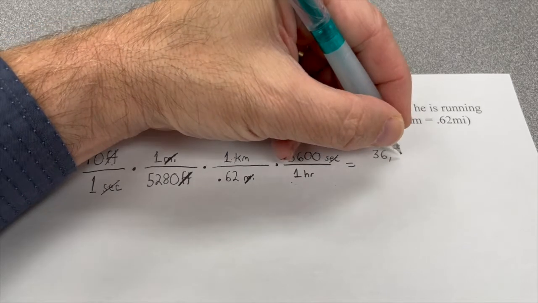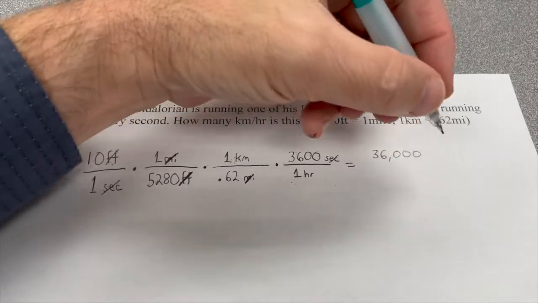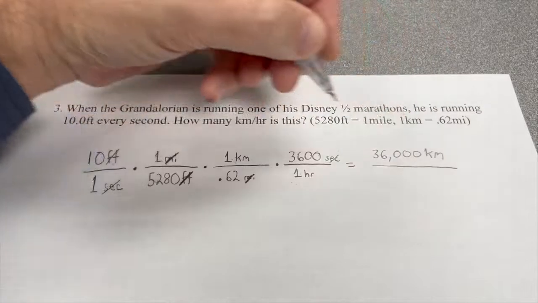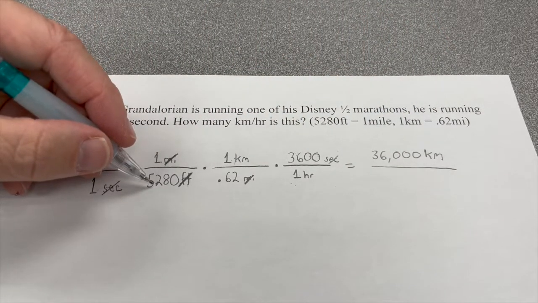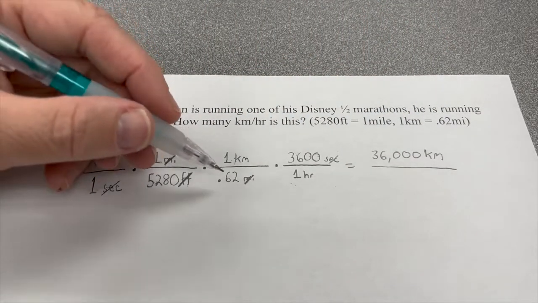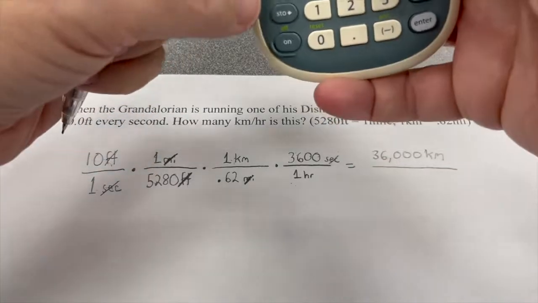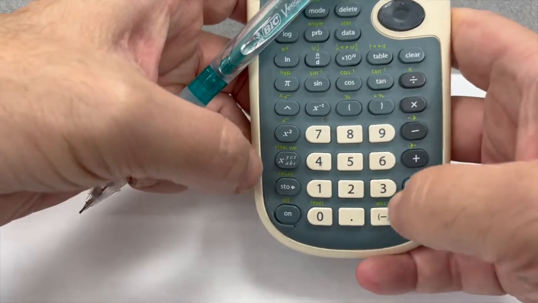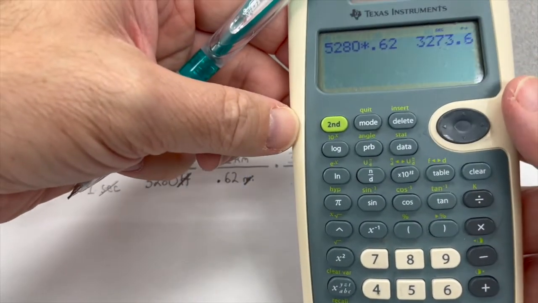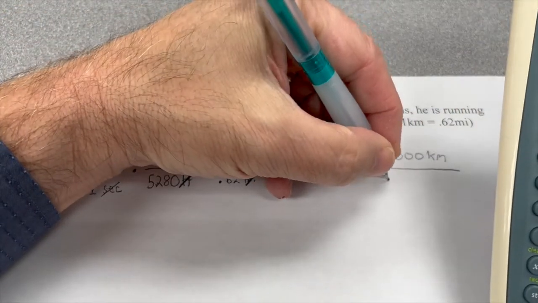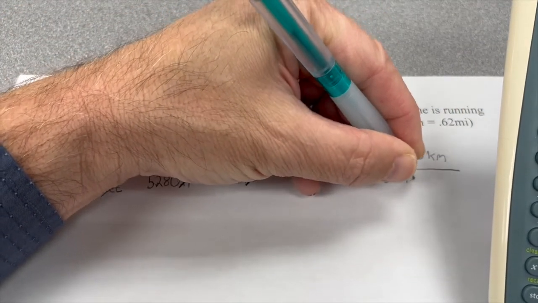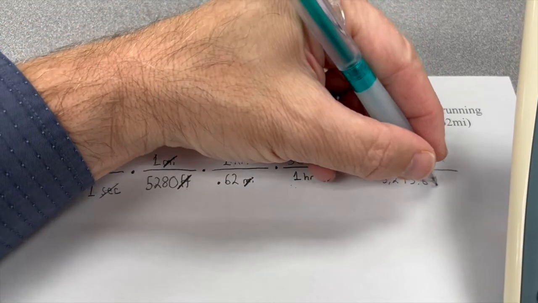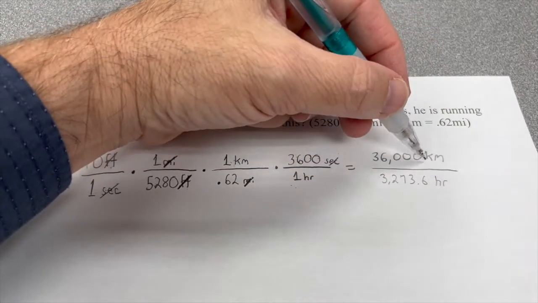36,000 kilometers, over, you got 1 times 5,280, which is 5,280, 5,280 times 0.62. Let's go to the calculator for this one. 5,280 times 0.62 is 3,273.6. And that's hours. So there's our answer, unit, kilometers per hour.